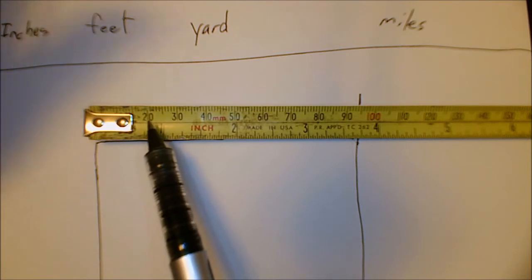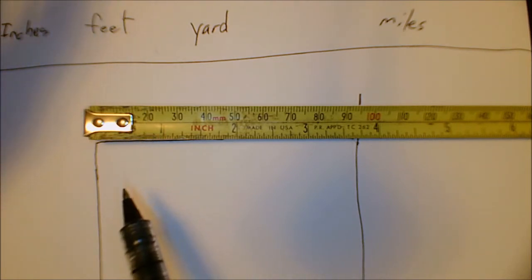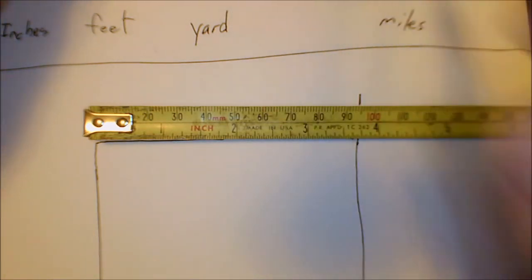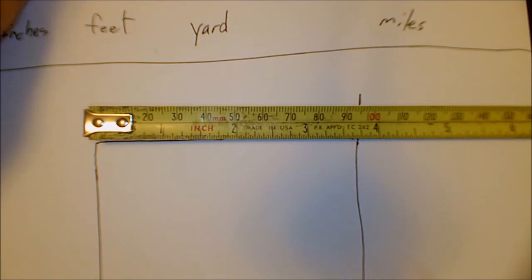There are 10 millimeters in a centimeter, just like there are 100 and 1,000. So if we think of a centimeter being 100 centimeters in a meter and 1,000 millimeters in a meter, we know that centimeters and millimeters are one 0 apart.